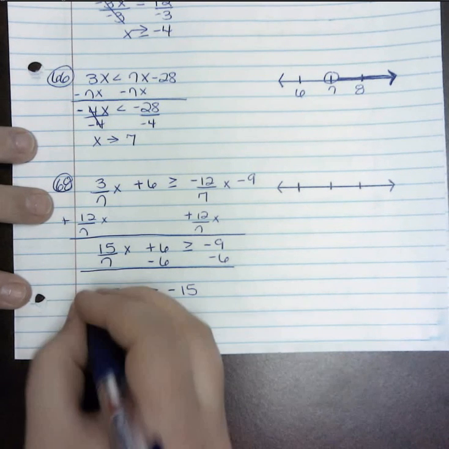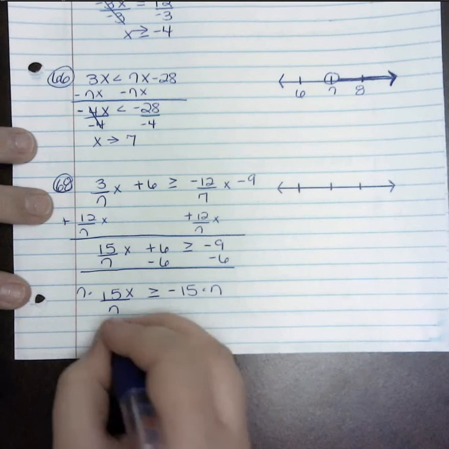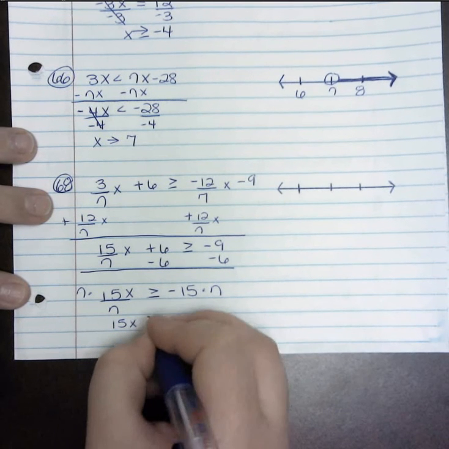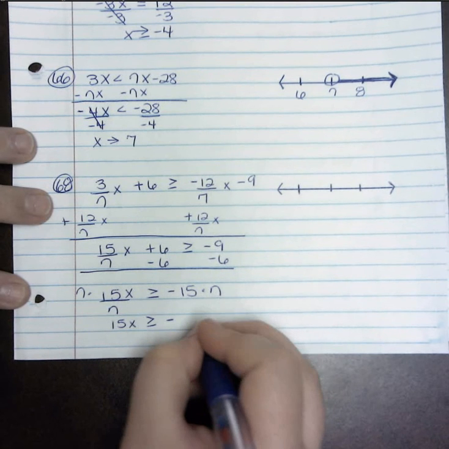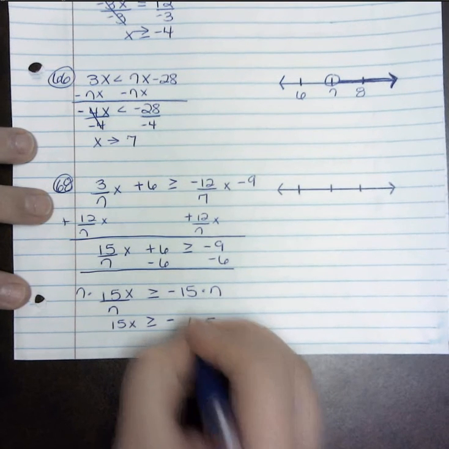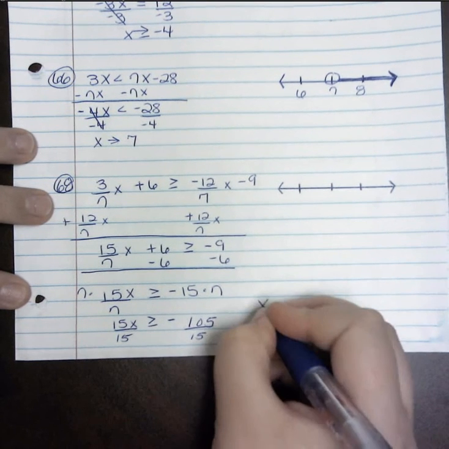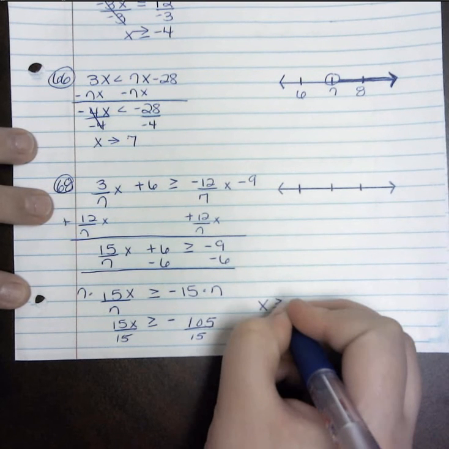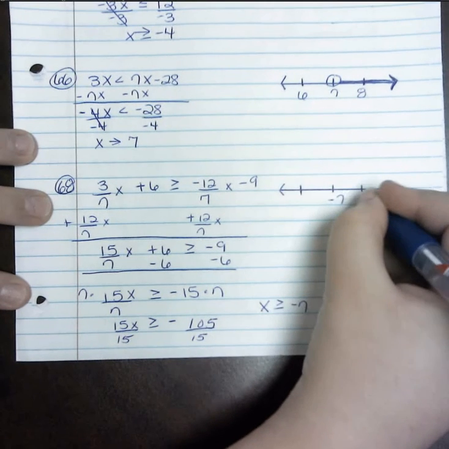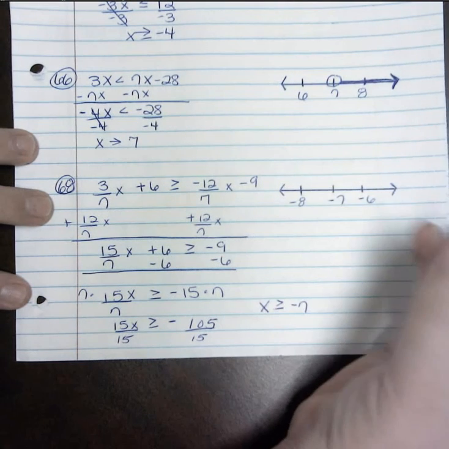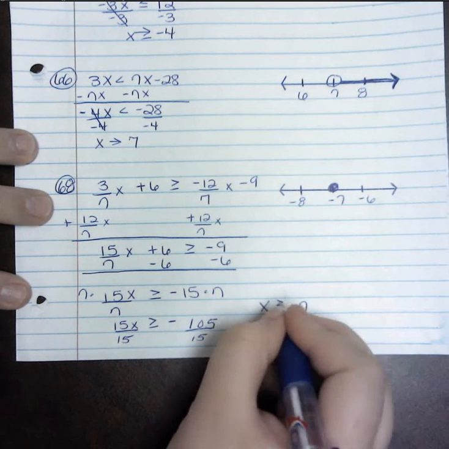So I'm going to multiply by 7, which gives me 15x is greater than or equal to negative, I want to say 105. Yep. And then you divide by 15. So x is greater than or equal to negative 105 divided by 15, which is negative 7. So it's going to be a closed circle on the negative 7, and I'm going to shade to the right.